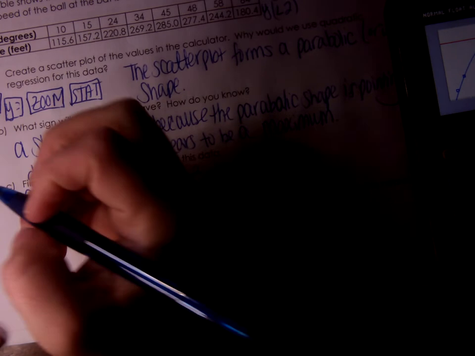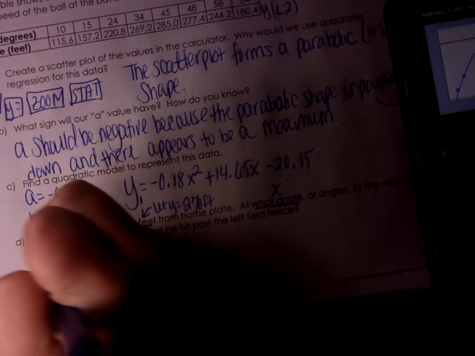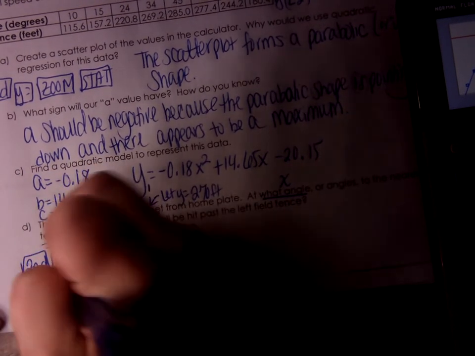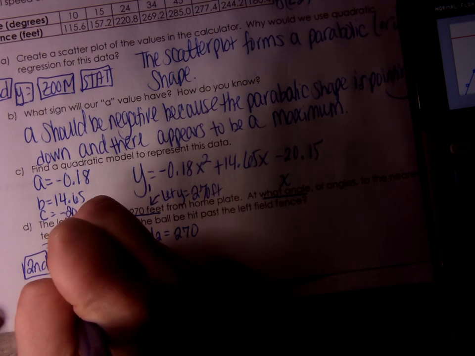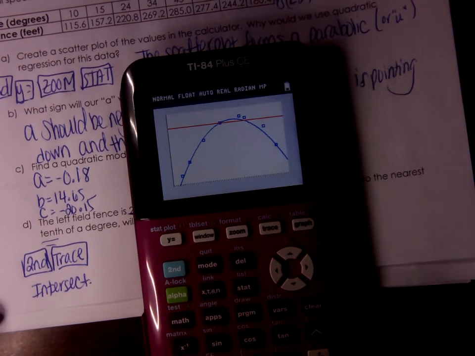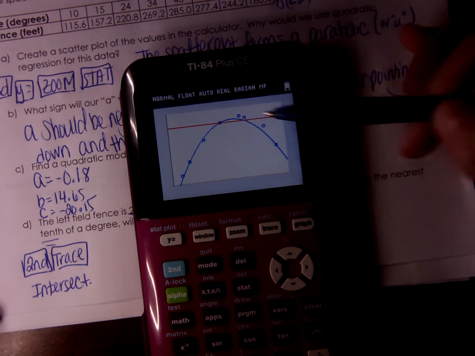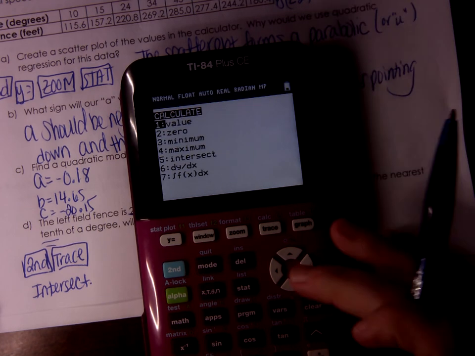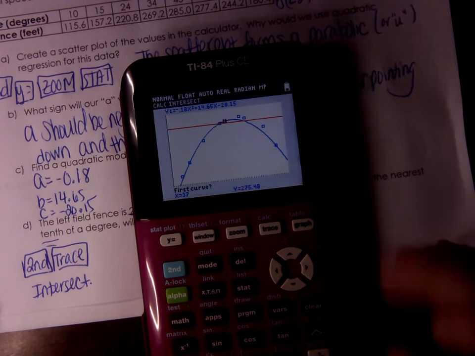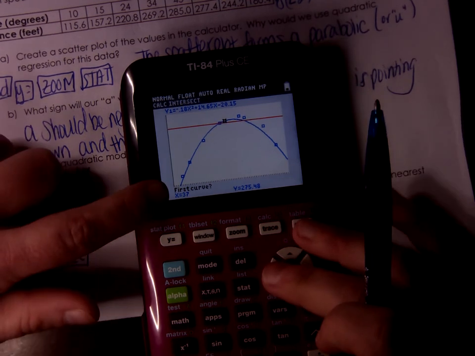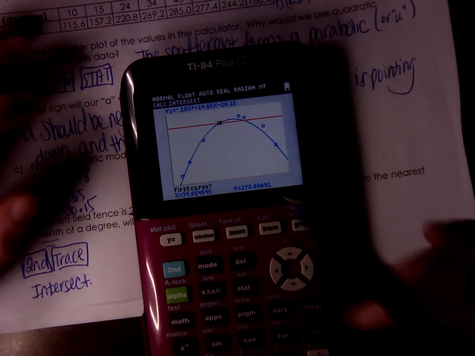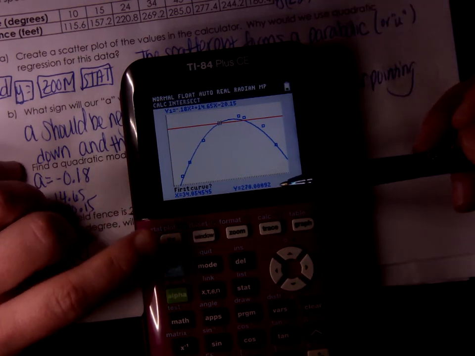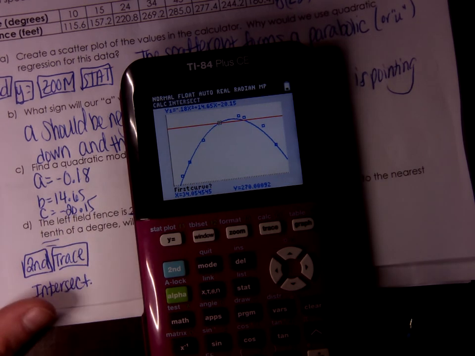So our intersection comes from pressing second and then our trace button. So pressing second and then trace, and then going to intersect. And we will have to do this twice because it appears as if this line crosses the parabola at two locations. So I'm going to press second, trace. We want to go down to where it says intersect, and I'm going to press enter. It's going to ask you, is this your first curve? So you want to try to get as close as you can to 270, and it looks like the closest I can get to it is 270.000092. So I'm going to press enter and say that's my first curve.